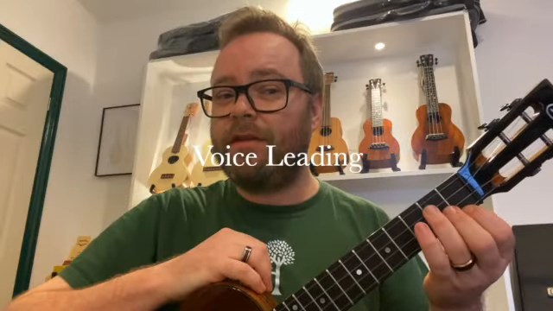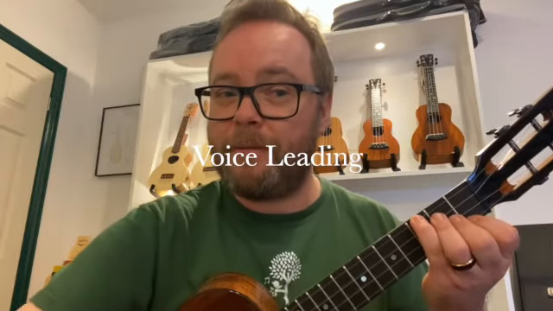One final thing about this D augmented, which I think is brilliant, is it contains a note that voice leads into the next chord. That just means that the chord contains a note that is 1 fret or half a step away from a note in the next chord.